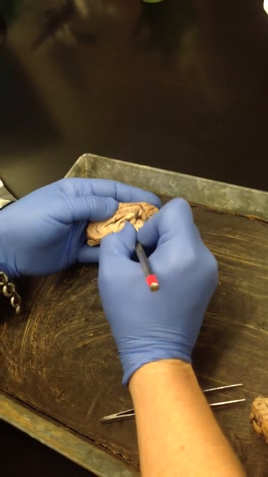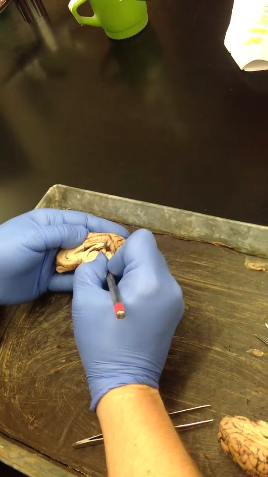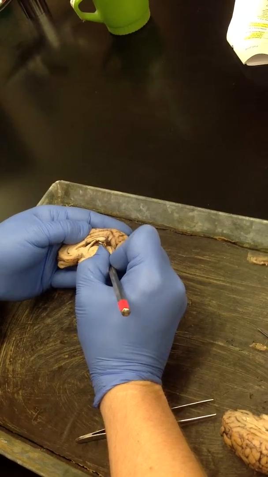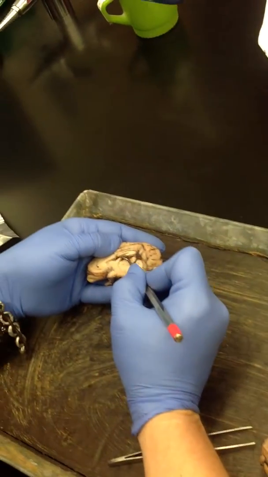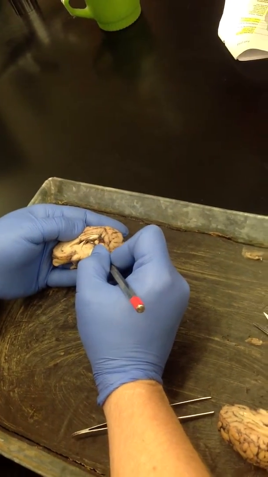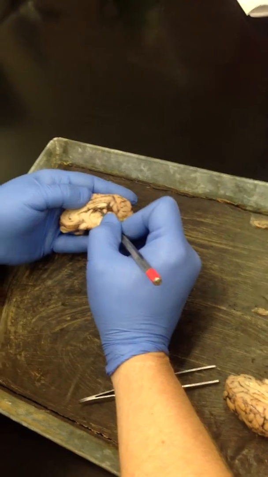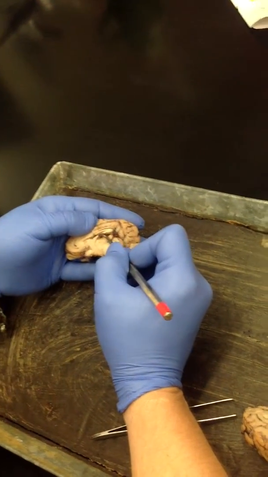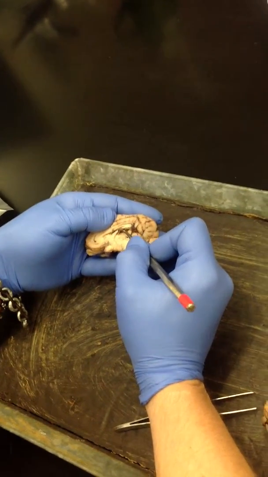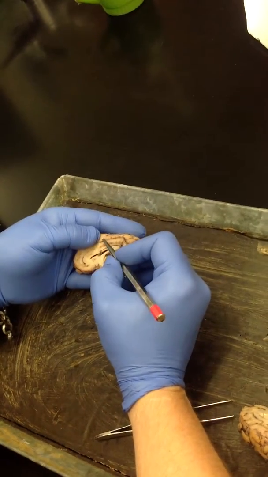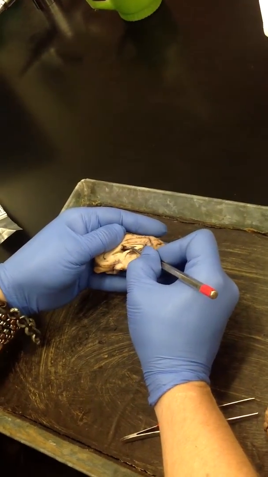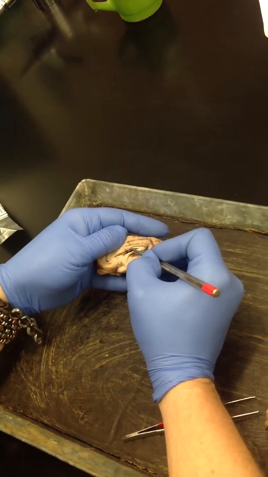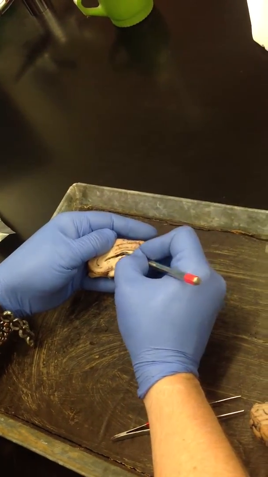And you can see this dark material here. That's the choroid plexus that's in the third ventricle. That right there is the choroid plexus. So that would be your permeable capillaries and your glial cells, those ependymal cells. And those cells make CSF. You would find it in the lateral ventricles in here. You can actually see it here in the lateral ventricle.